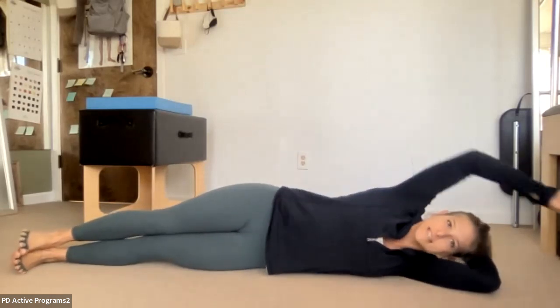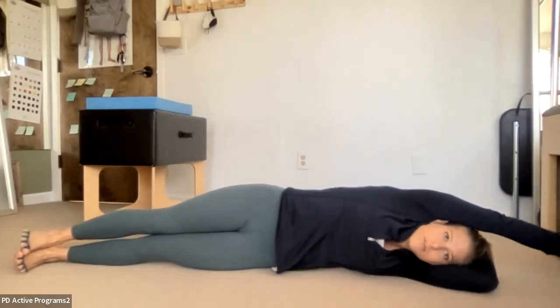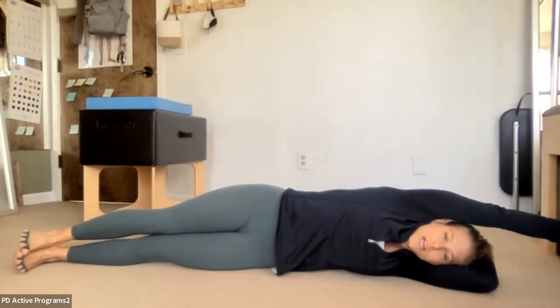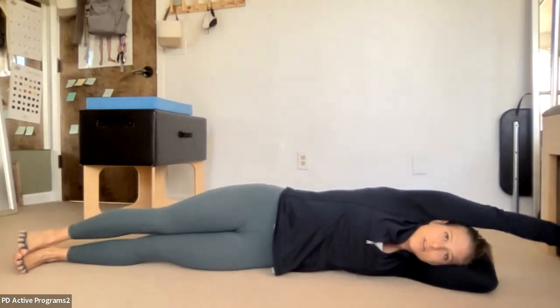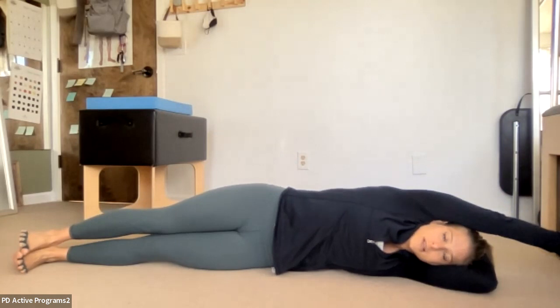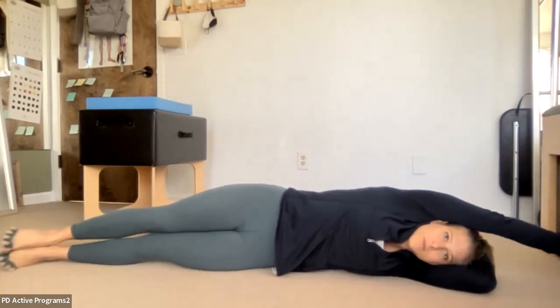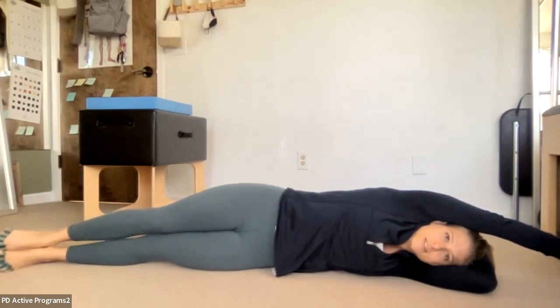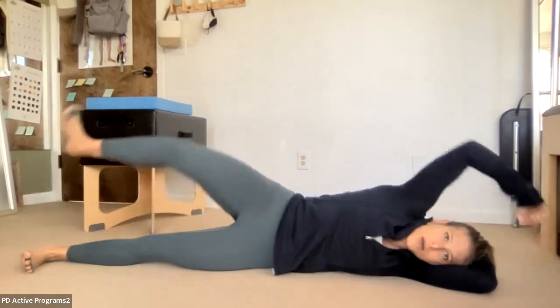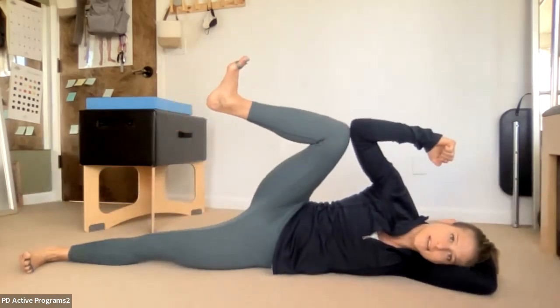Alrighty, so we're gonna bring that top arm, reach it all the way up overhead. We're gonna get going, and if you're not quite settled yet, don't worry, you can just jump in when you're ready. Good, arm all the way up overhead. And I want you to dorsiflex your feet, so pull the tops of your feet towards your shins. We're gonna go elbow to knee.